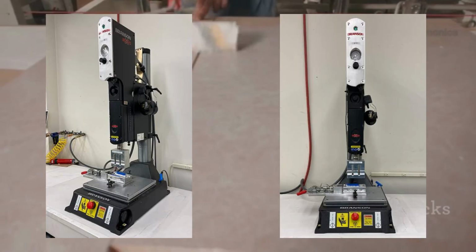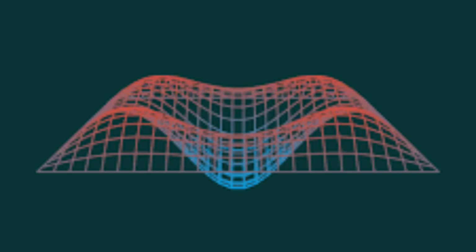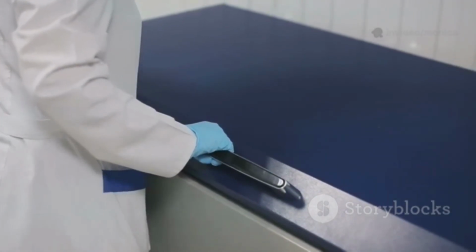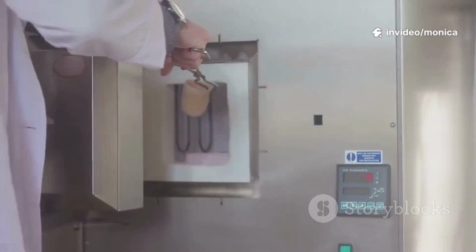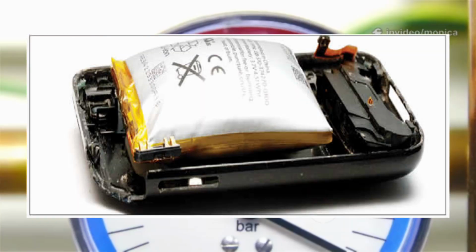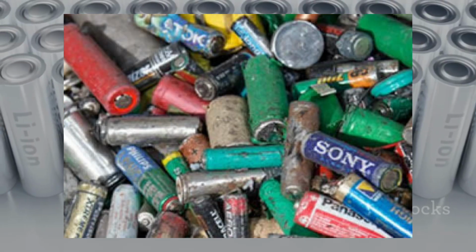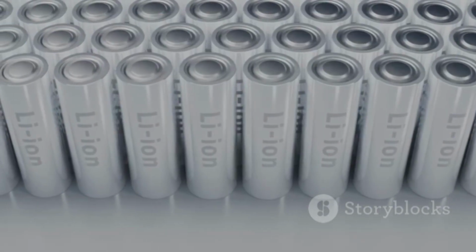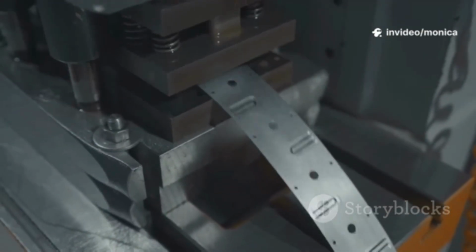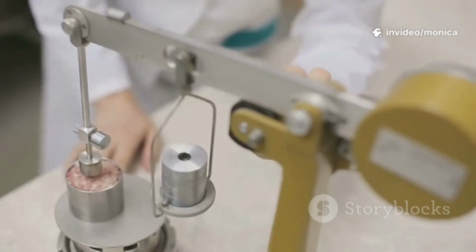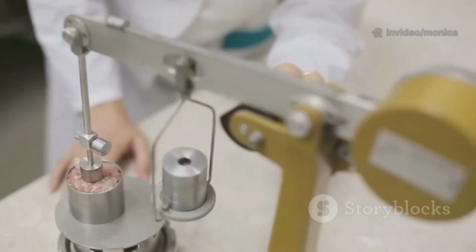Ultrasonic welding uses high-frequency vibration to create localized heat, bonding materials without additional adhesive. Ideal for thin materials, ensuring strong seals without damaging the battery components. Laser welding provides precision and control, allowing hermetic seals of battery cells, which is crucial for high-performance applications.